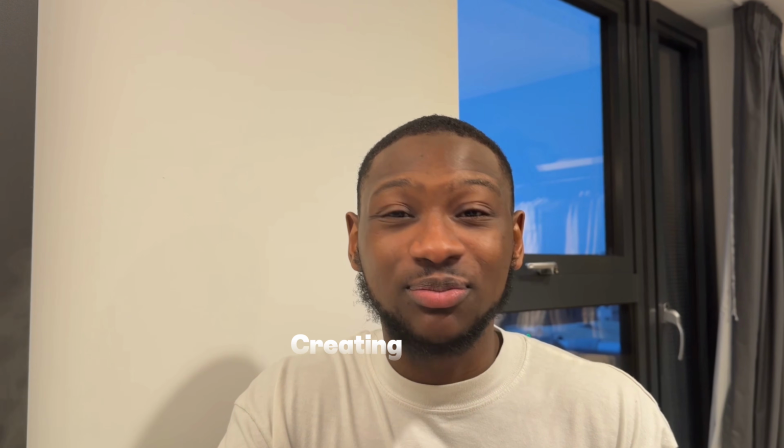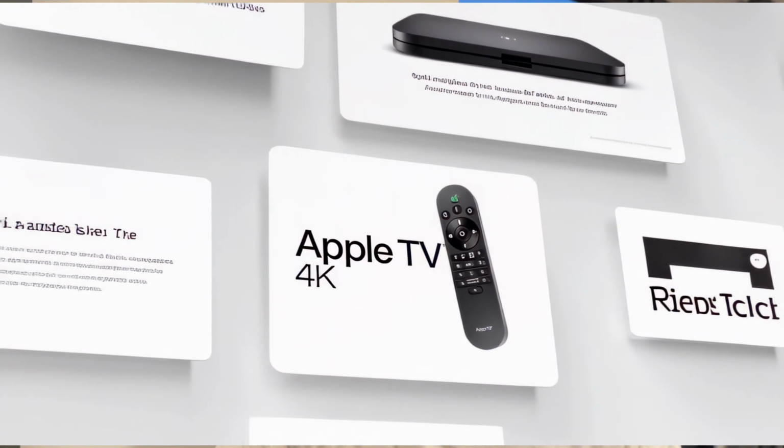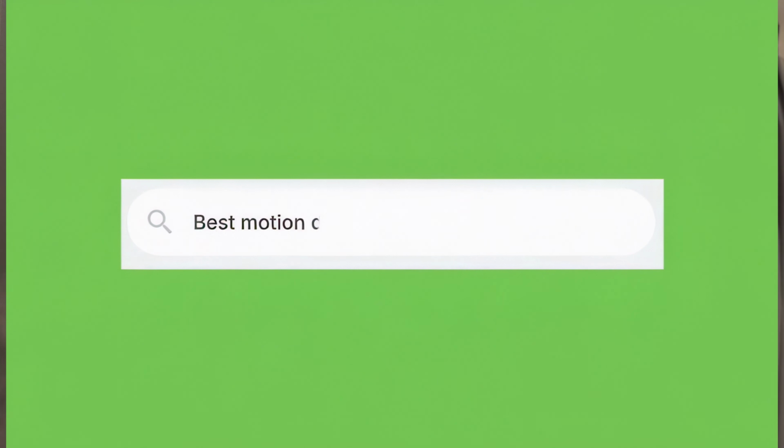Everyone thinks creating motion graphics takes hours of keyframes and software. But what if I told you you could create one with just one click and it requires no animation experience? You'll be able to create stunning animations in minutes. And I'll reveal a hidden trick that nobody uses that makes them look insanely cinematic.